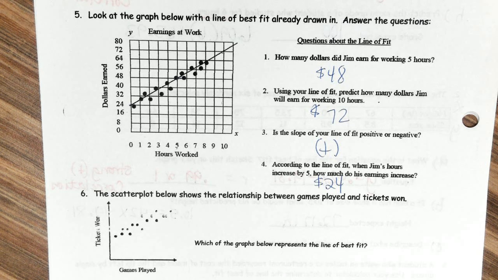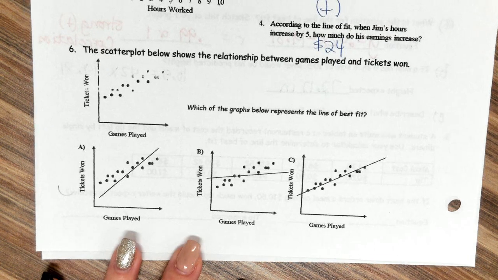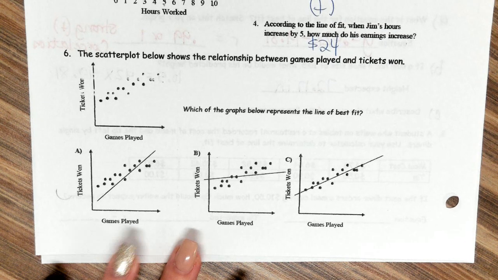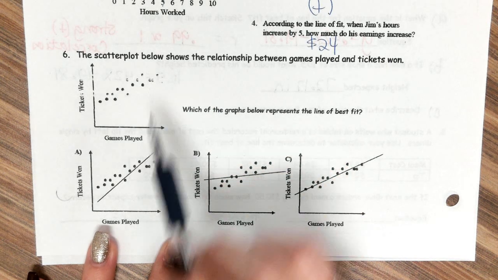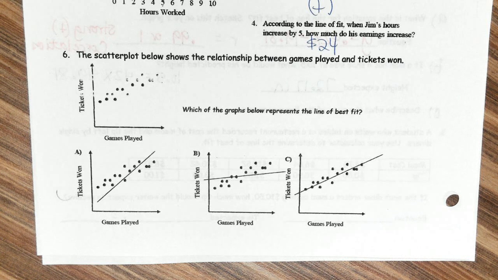Everybody good? All right. Now, this is where my 5th period class was stressing out yesterday, so I wanted to go over this. Here is a scatter plot. Which one of these answer choices has a correct line of fit for it?